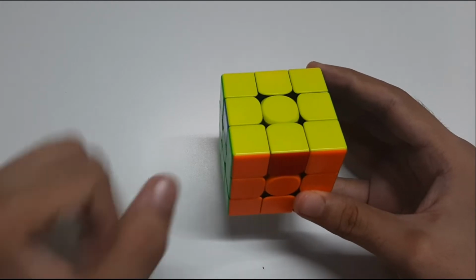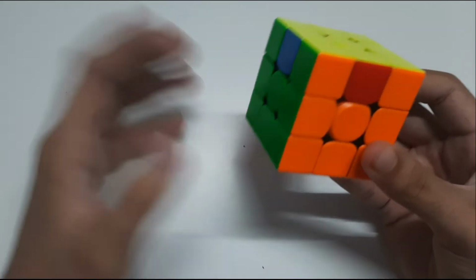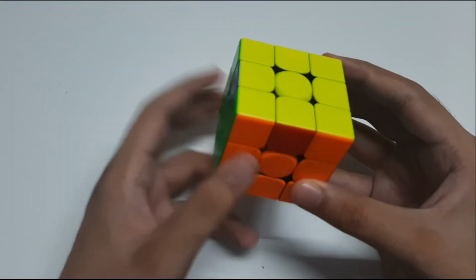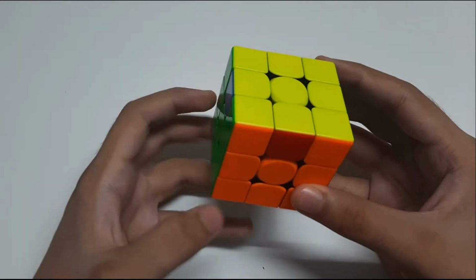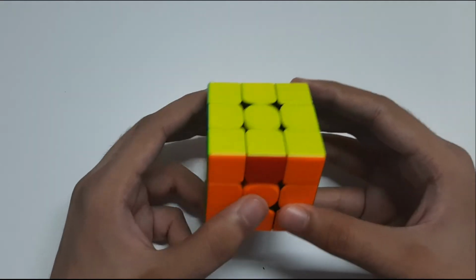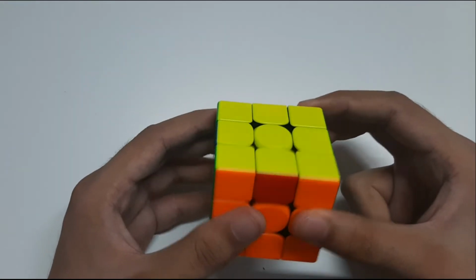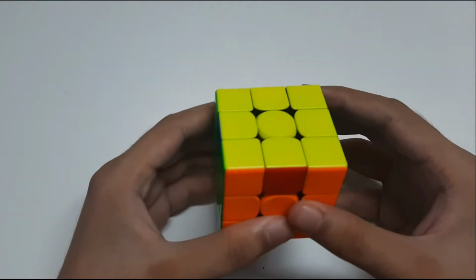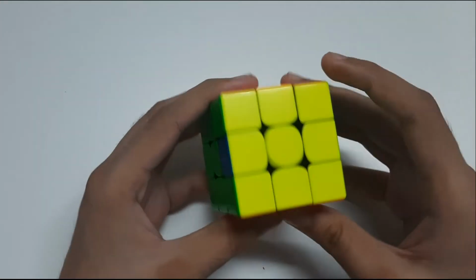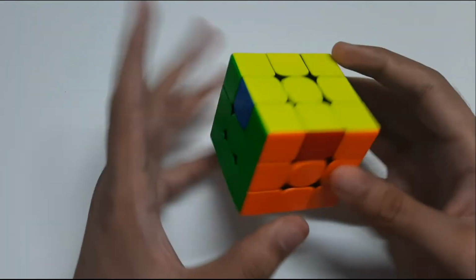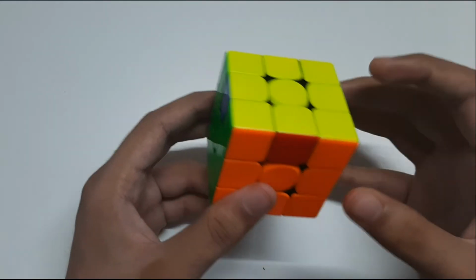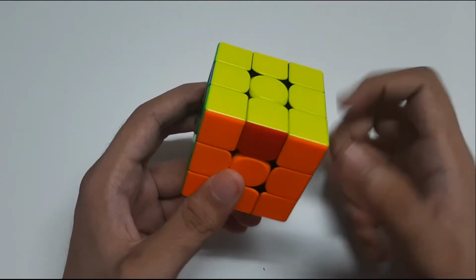So somebody, bless them, made a simpler version for beginners, and it is known as the 2-look PLL. It is the same concept as 2-look OLL. In 2-look OLL, you first form the cross and then you form the corners of the third layer. If you want to see it, the link is in the description or in the play card above.